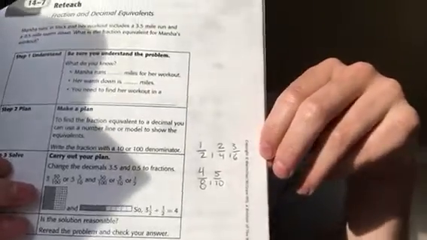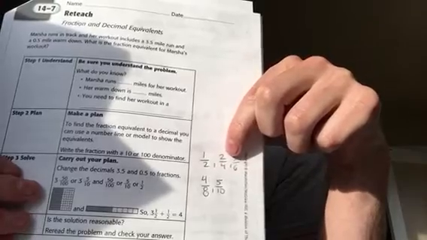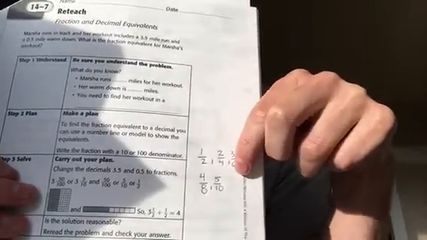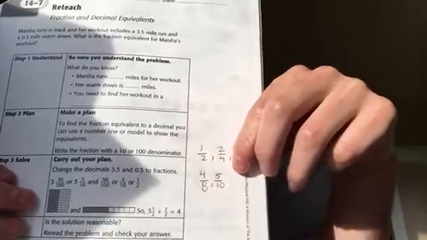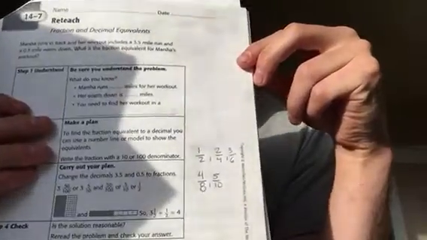But let's check something before we move on. If we have something like 1 over 2, 2 over 4, 3 over 6, 4 over 8, 5 over 10, these are all equivalent fractions. I want you to notice something about them. 1 plus 1 is 2, 2 plus 2 is 4, 3 plus 3 is 6, 4 plus 4 is 8, 5 plus 5 is 10.